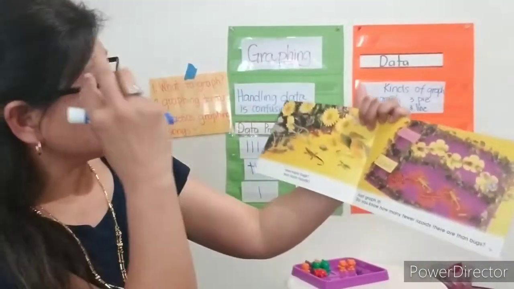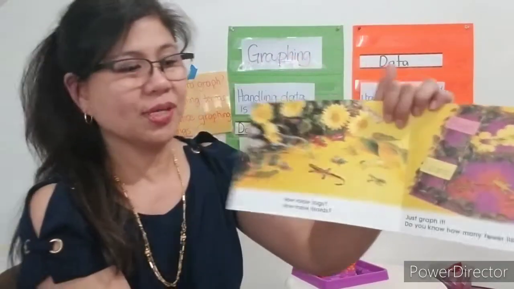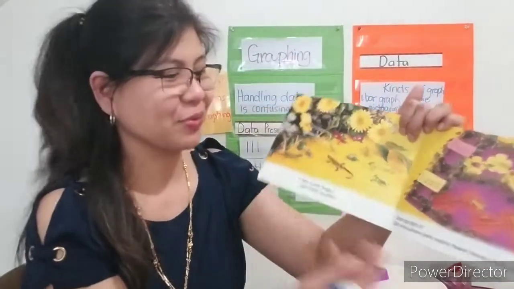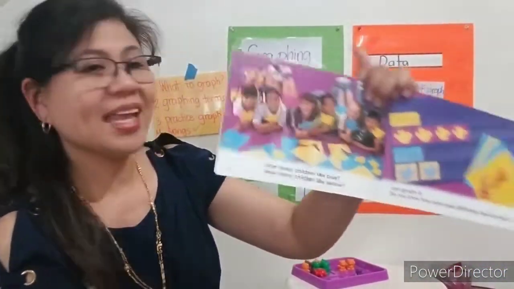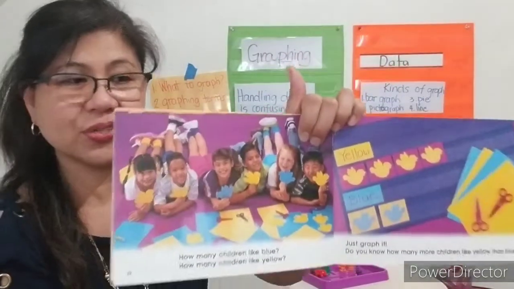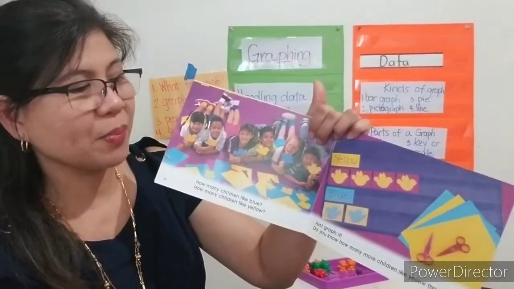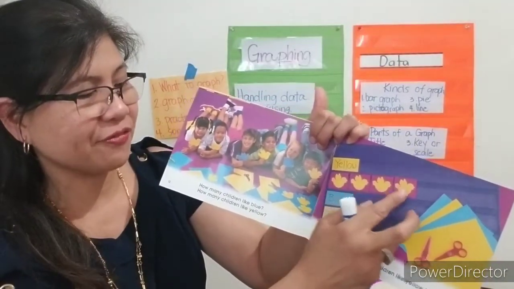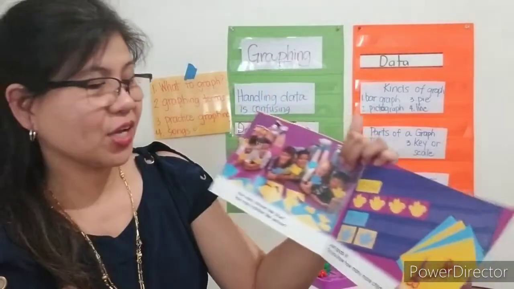Okay, what else can we graph? You can also graph the bugs and the lizards. I don't want the real ones, but if you have the toy bugs, that would be fine. I'm not touching bugs. Okay, and how many children like blue and how many children like yellow? You can graph it. Okay, and you can read the data. How many like yellow? 1, 2, 3, 4. And how many like blue? 1, 2. Okay, there you go.